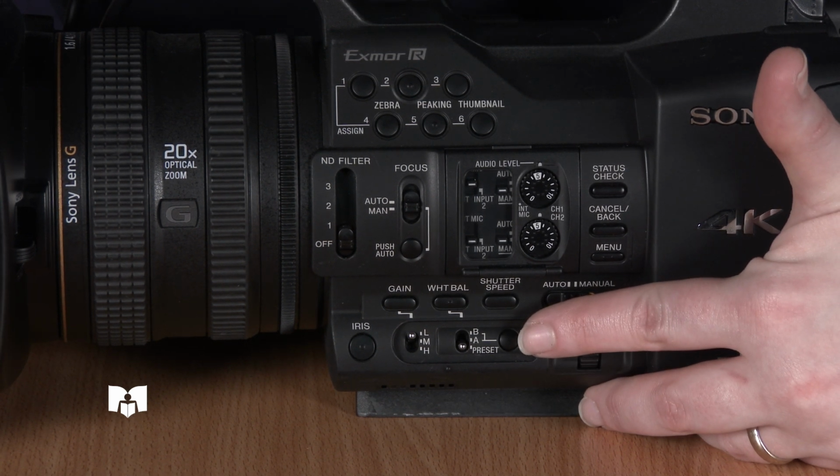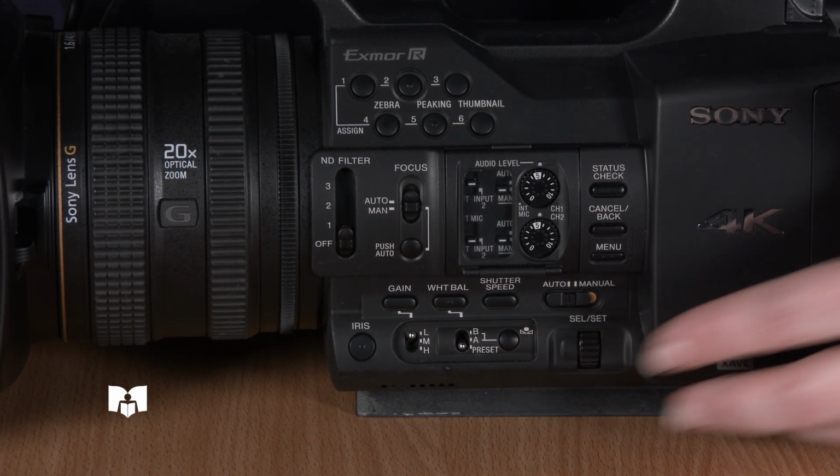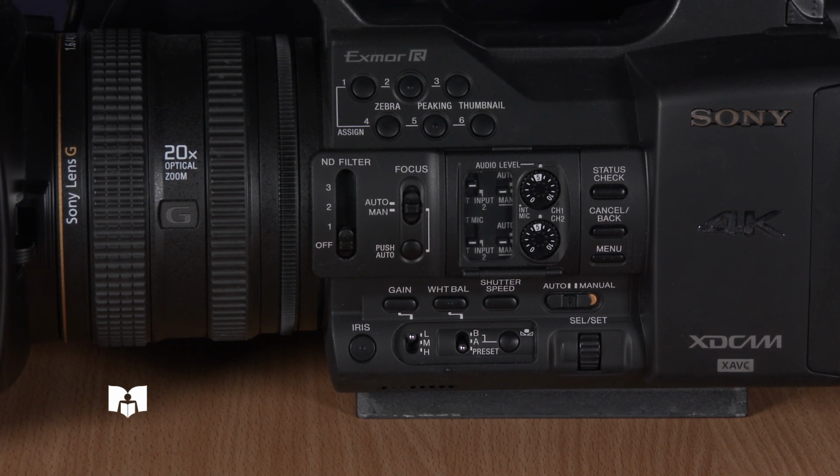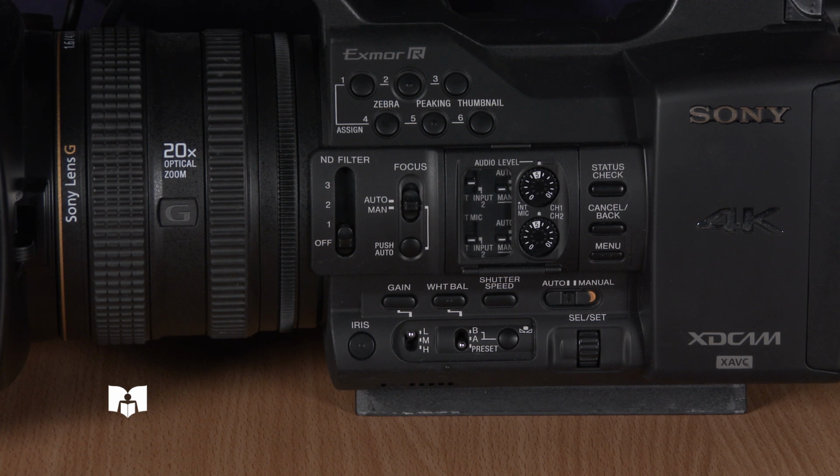Below the white balance is a switch with A, B, and preset that can be connected to a memory switch to create individual color temperature presets. When a preset is selected, indoor, outdoor, or color temperature is set according to what was previously selected in the white paint menu.